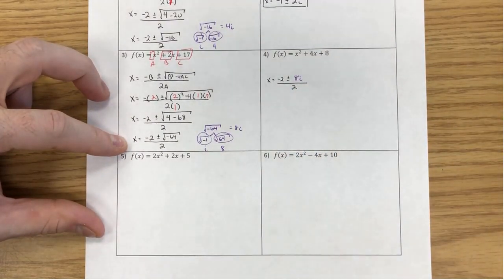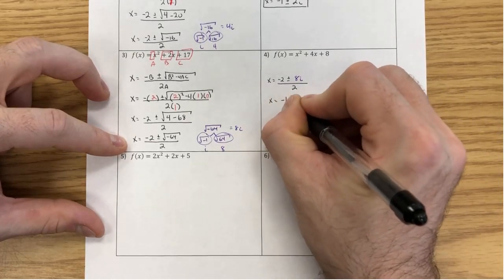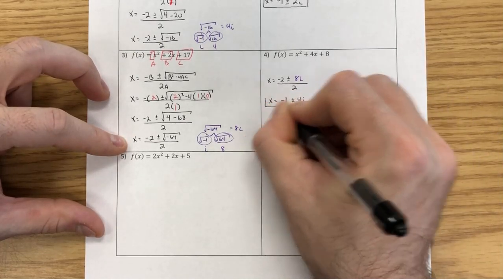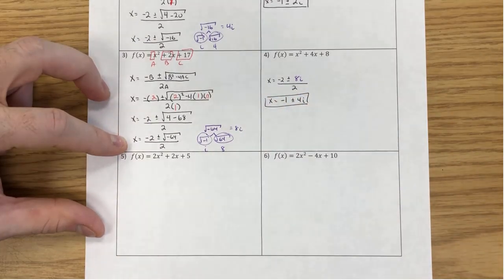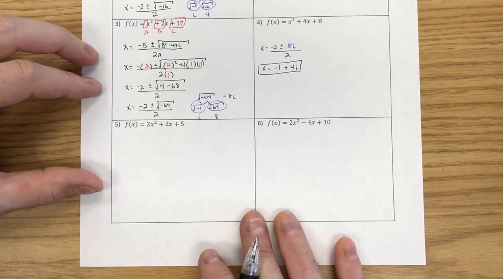There we go. And again, we can reduce this by saying both of these divide by 2. Perfect.